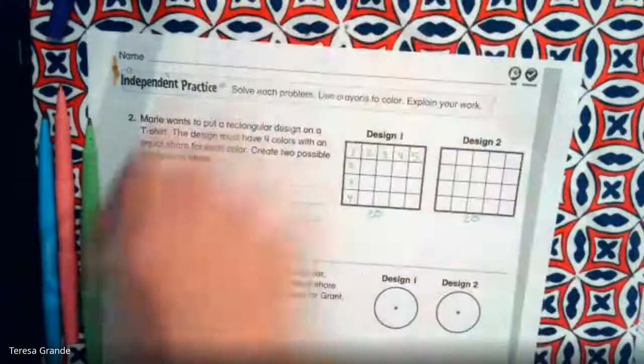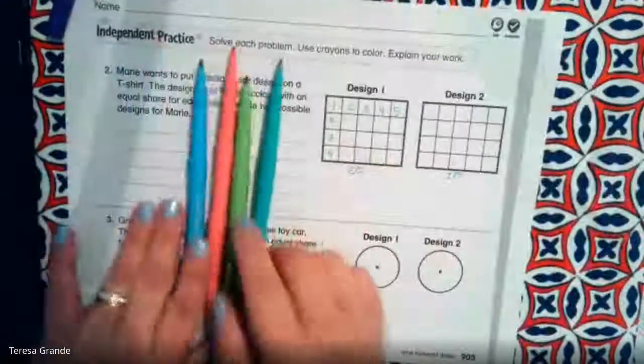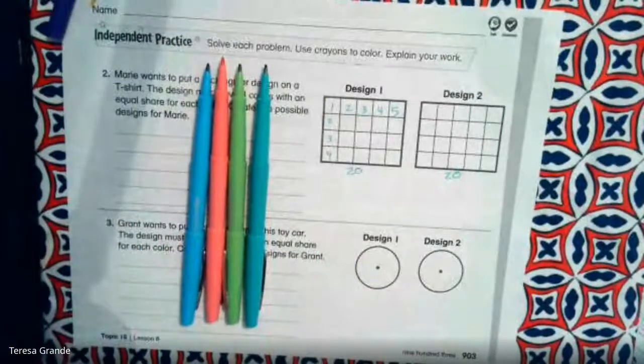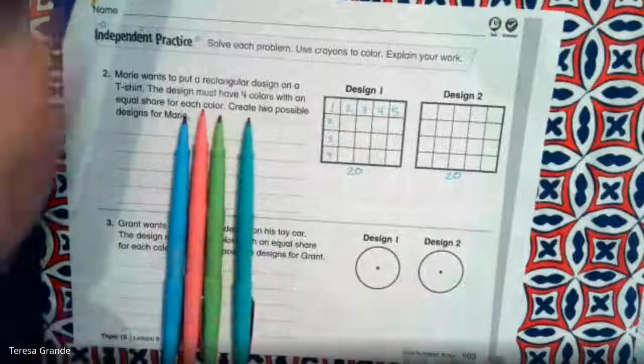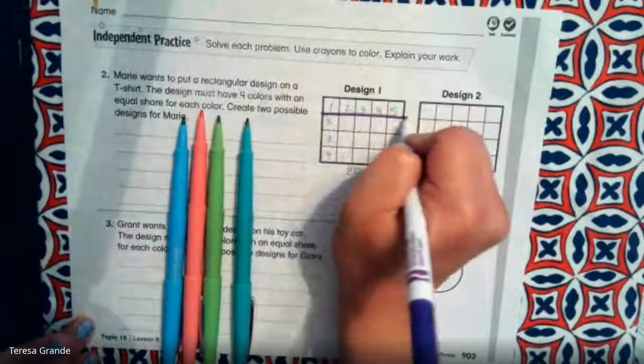And we need to use 4 colors. Here we go. Here's our 4 colors. How can we split that into 4 equal shares? Let's do it simple first.